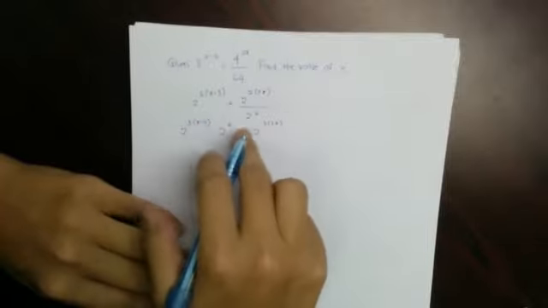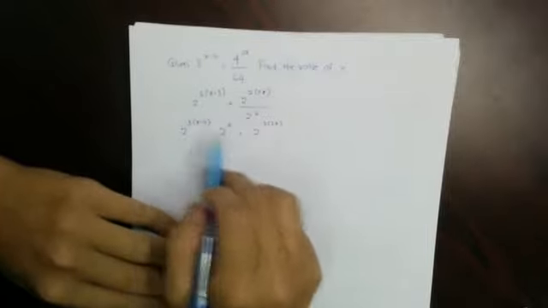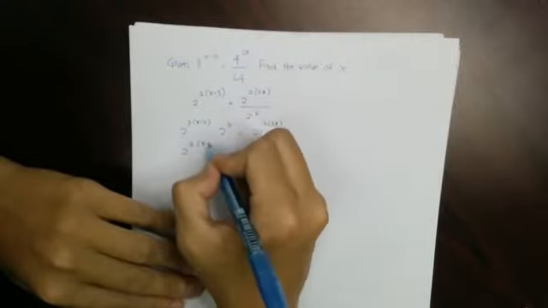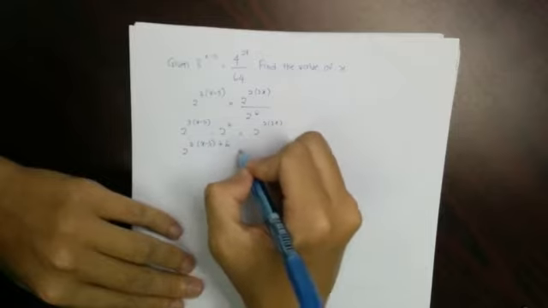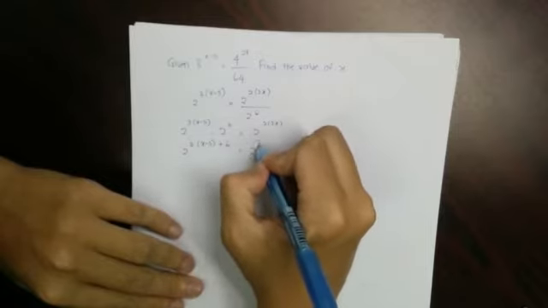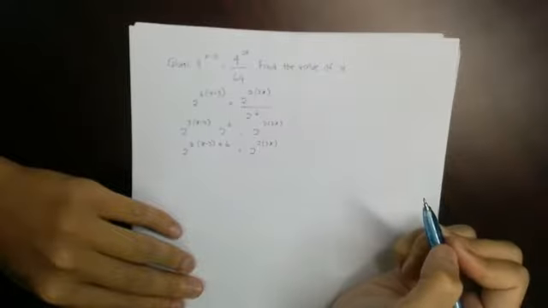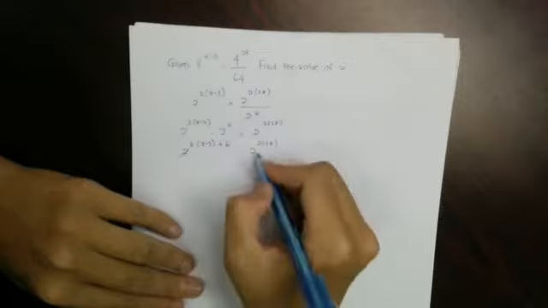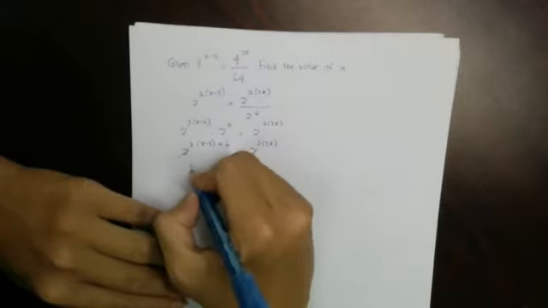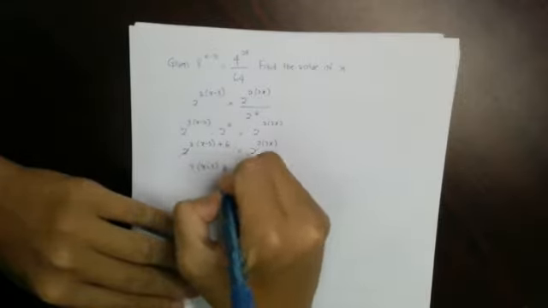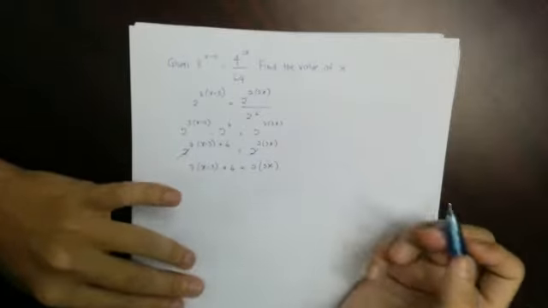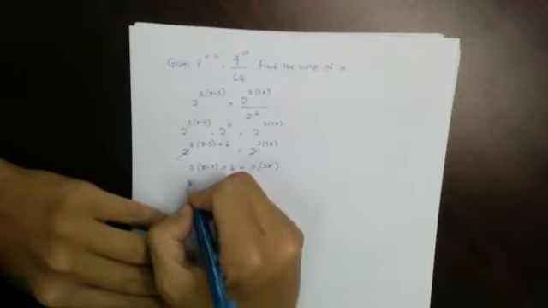Okay, after we get this, we can add the powers because they have the same base. Okay, 2 to the power of 3 times x minus 3 plus 6, and 2 to the power of 2x. Okay, after we get this, we can just compare it and cancel out the base. So 3 times x minus 3 plus 6 equals 2x. Okay, now we can solve like a normal equation.